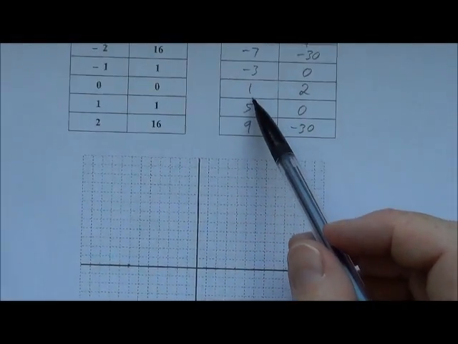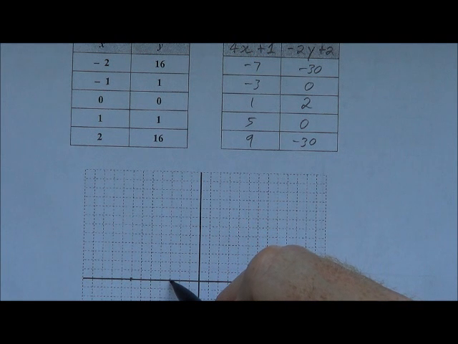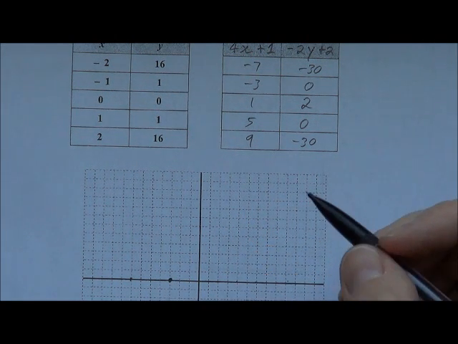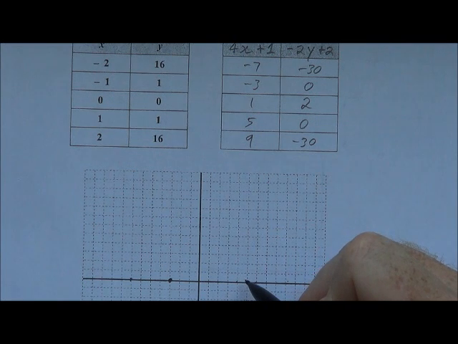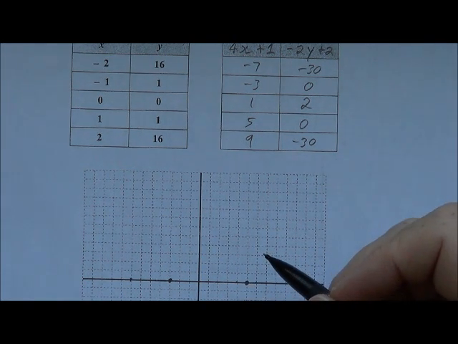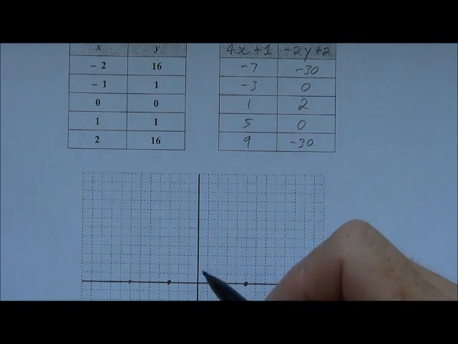And then we've got negative 3 and 0. And we've got 5, 0. And then we've got 1 and 2.